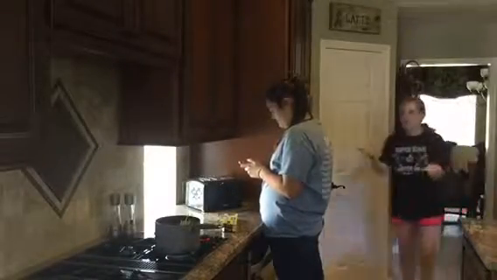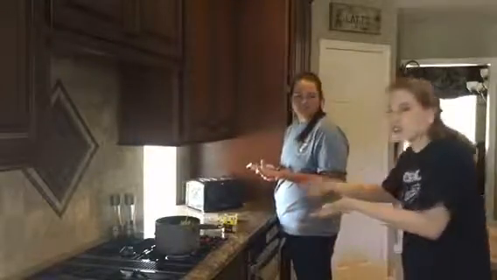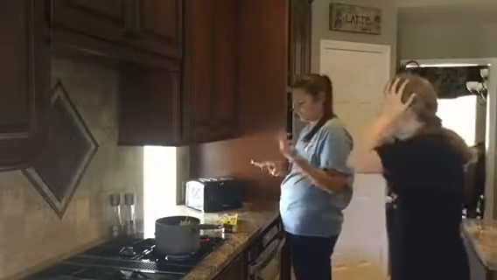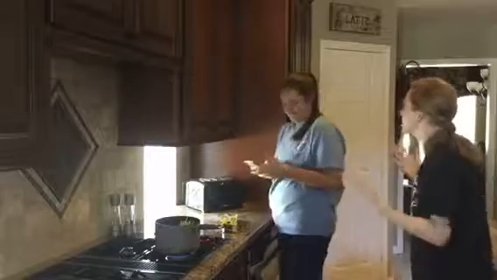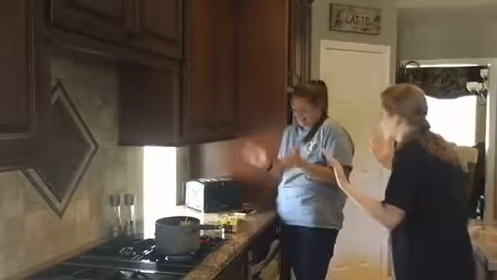Peyton, what are you doing? Cooking me some noodles. It is on fire! This is not how you cook noodles! Sorry. We have discussed this. You can't cook!